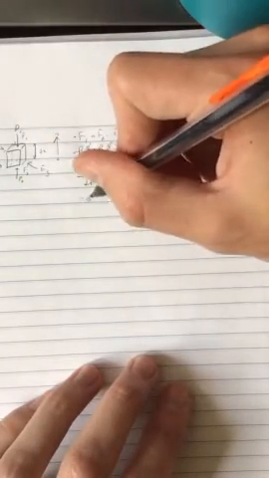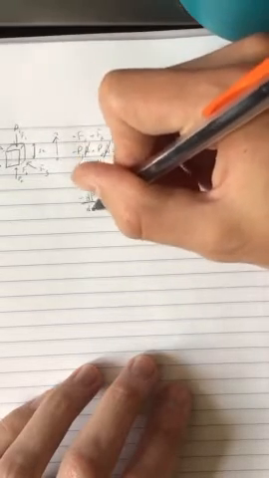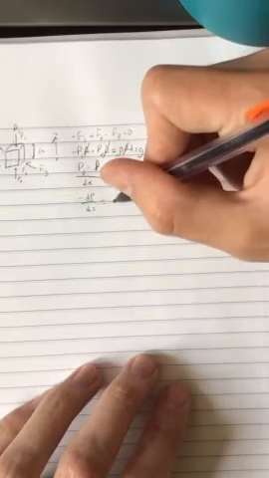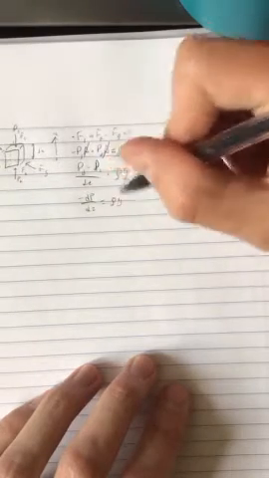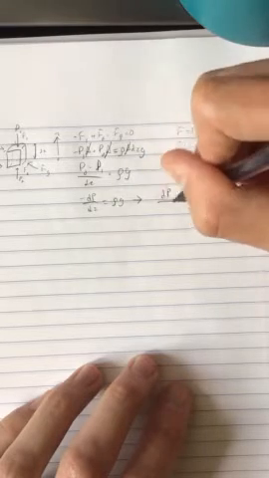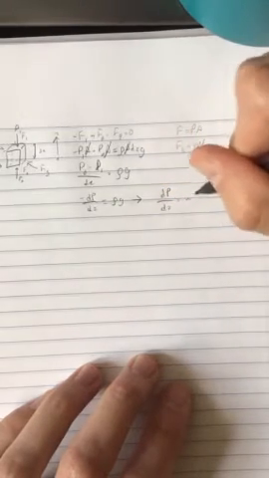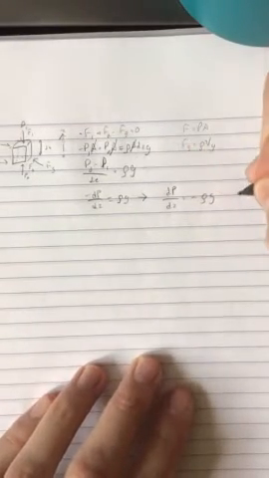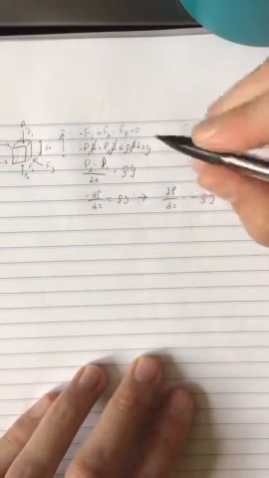So we have negative dP over dz, change in pressure over change in the height, equals the density times gravity. Changing the sign, we'll get the change in pressure over the change in height equals negative density times gravity. This is the basic equation of statics.